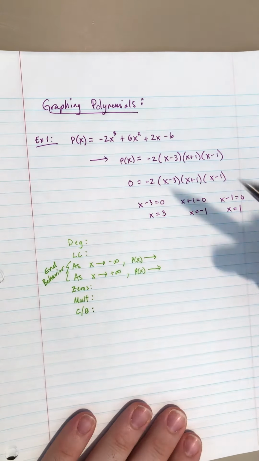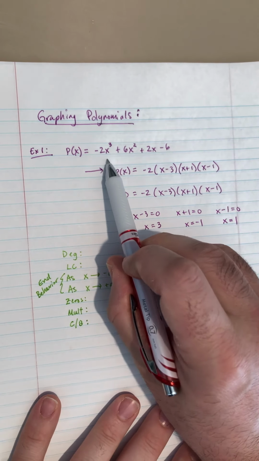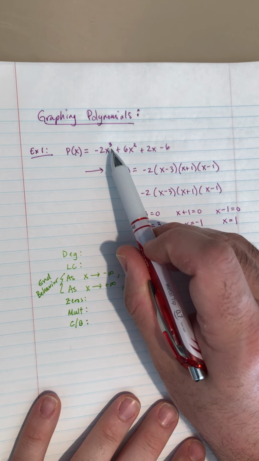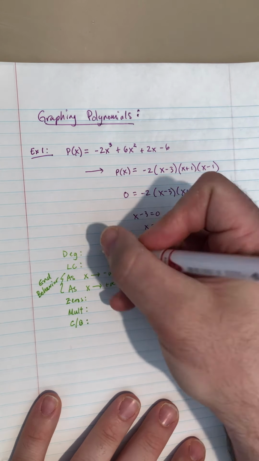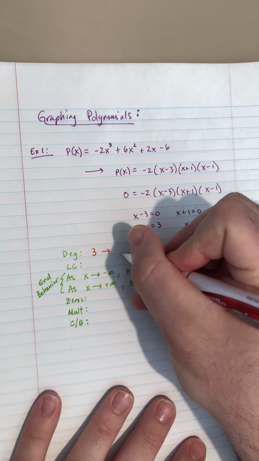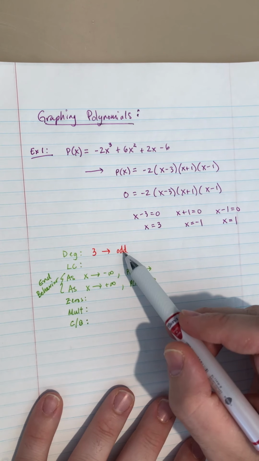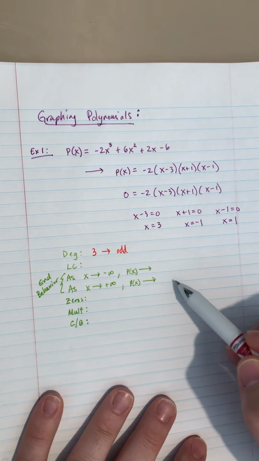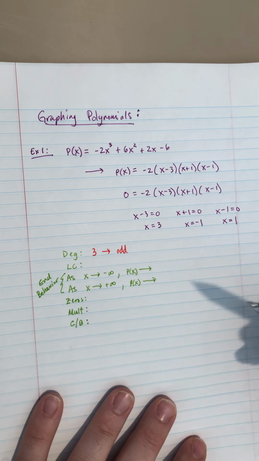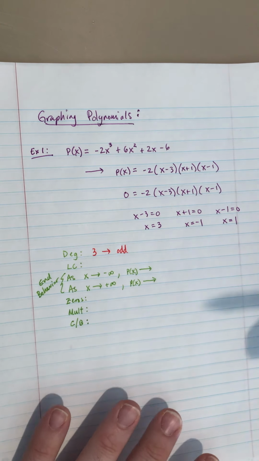Okay, so let's look at the degree of this polynomial here. When it's in standard form, like it is up here, the degree is the highest power, the highest exponent you see. So the highest power we see is 3. And what really matters to us, though, is that power odd or even? And this is an odd power. Why that's important: if it is an odd power, then the two ends will be going in opposite directions, right? One will be going up, one will be going down. All right, so if it's odd, they go in different directions. If it's even, they go in the same direction.